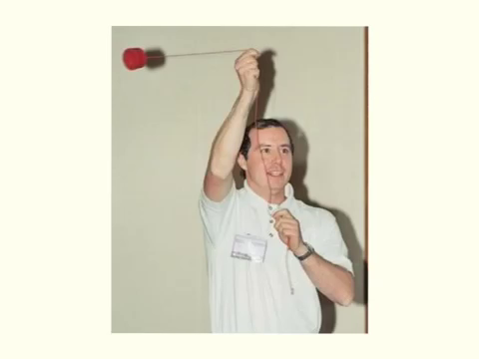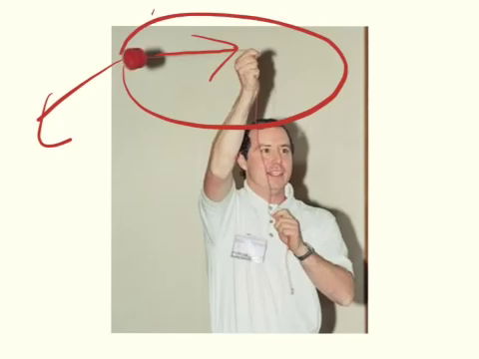Now in this case, we've got a resultant force. Remember, resultant just means overall force. So this resultant force is acting inwards towards the hand. The bung really wants to go flying off, and if the teacher lets go, that's what would happen. But the tension in the string is holding it in a circular path around his head.